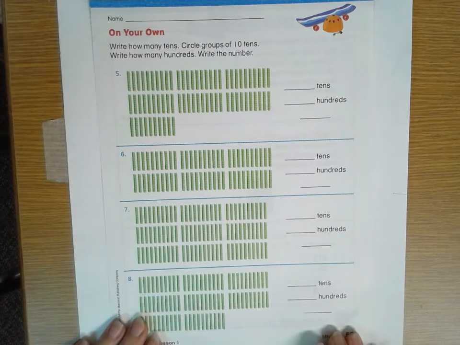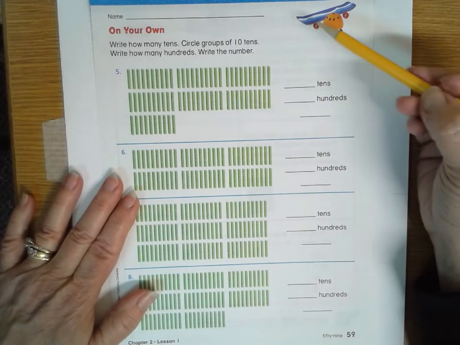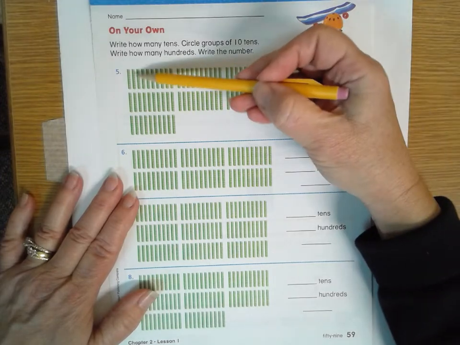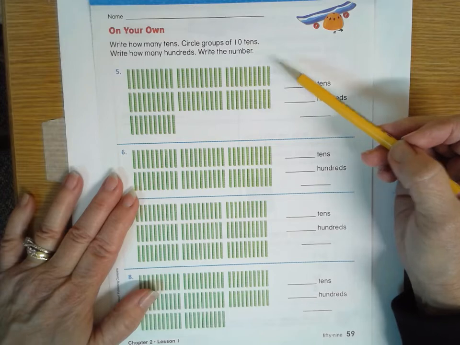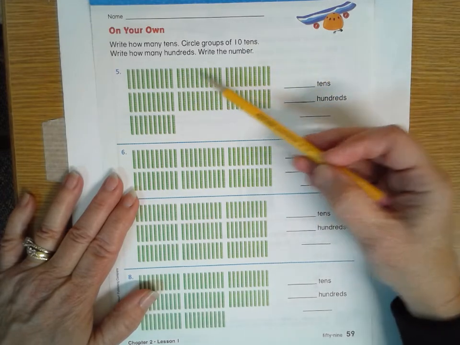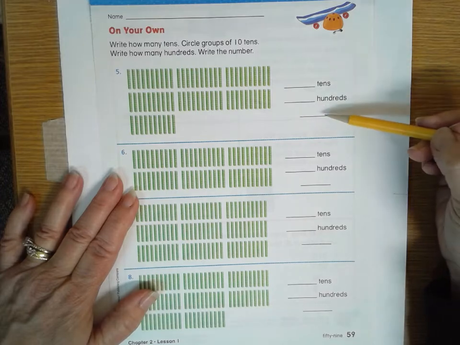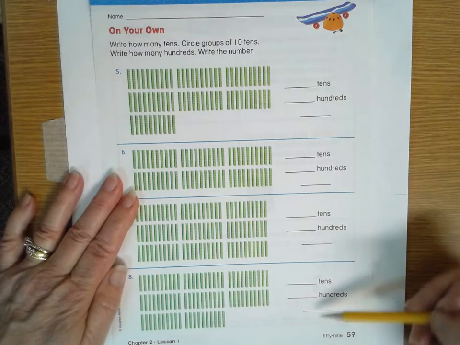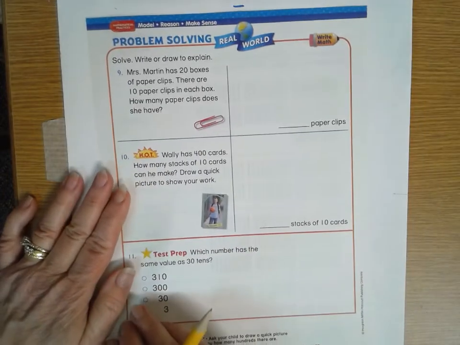Now this page you're going to do on your own. It's exactly what we just did, so if you get confused, go back and look at the page before of what we did. It says write how many tens. Remember, that's how many sticks there are. Circle the groups of 10 tens. Okay, and write how many hundreds. So every circle stands for 100, and then write the number that we have. Do that on all of these. And then turn your paper over.